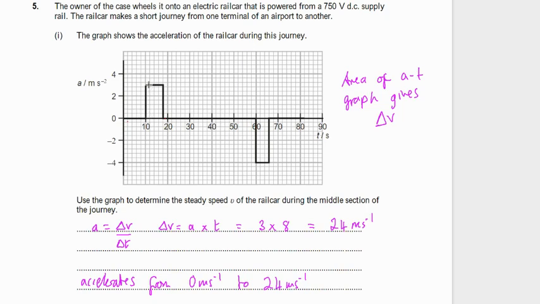Then it accelerates once it starts to move. Okay, speeds up. So the acceleration is instant. This is like the instant that they put the foot down on the pedal or move the throttle up.